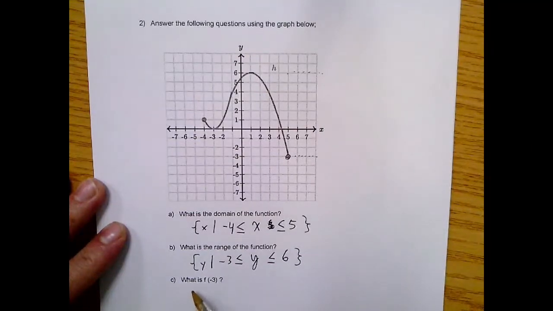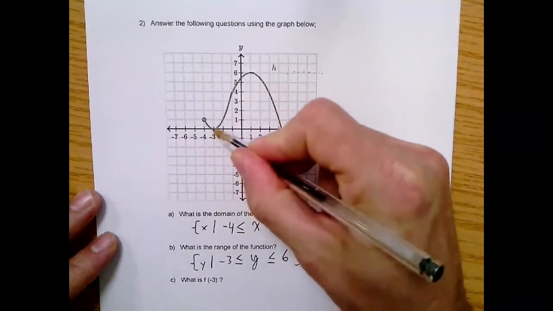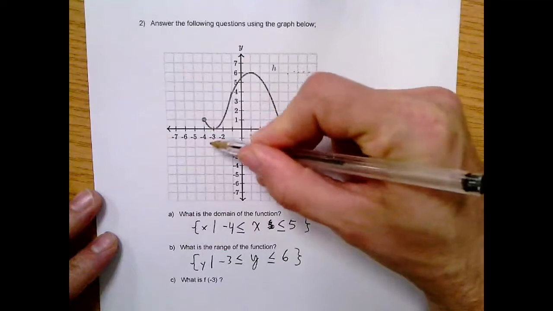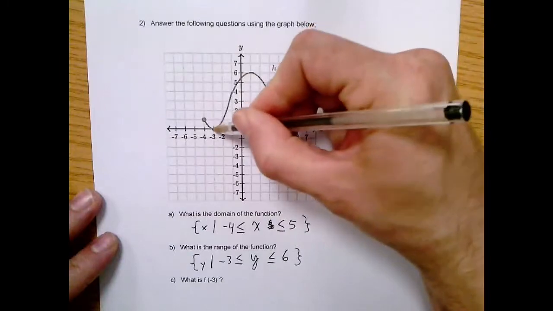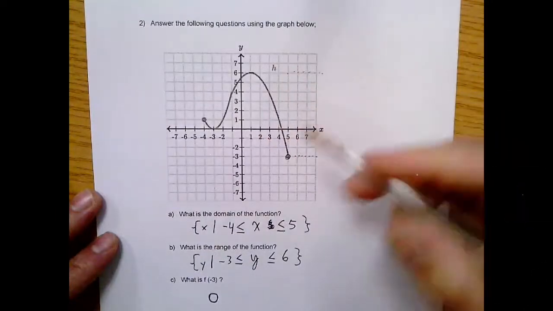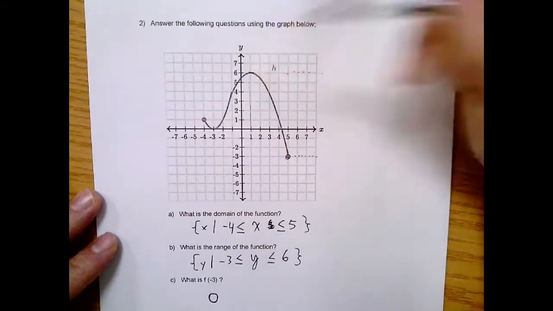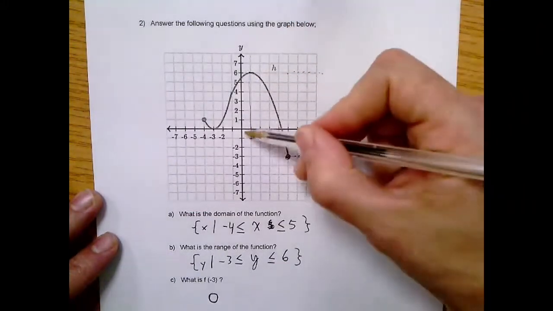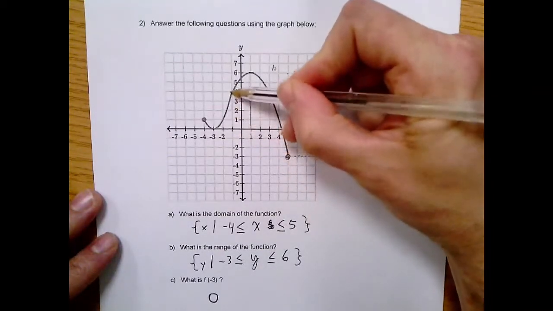Okay, next question is, what is f of -3? What this is saying is, if I input -3, what is my output? So our x value is our input. I just go right here where my x is -3. Well, when x is -3, y is 0. So when I input -3 into this function, my y is 0, right? Another idea is, what if I inputted a 1? If I inputted 1, my output is 6, right? Keep that idea going. If I input -1, then my output will be 4, right?